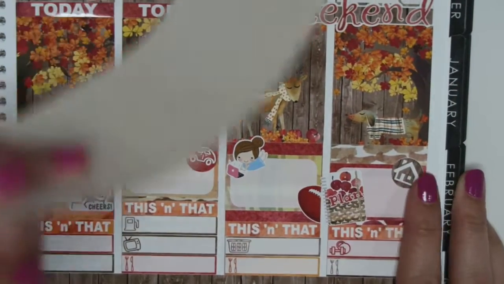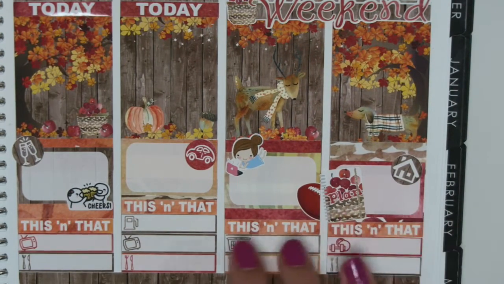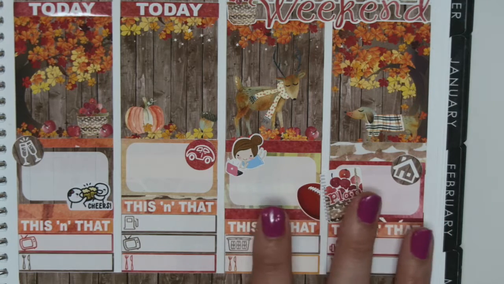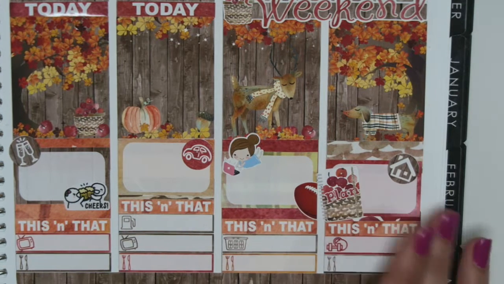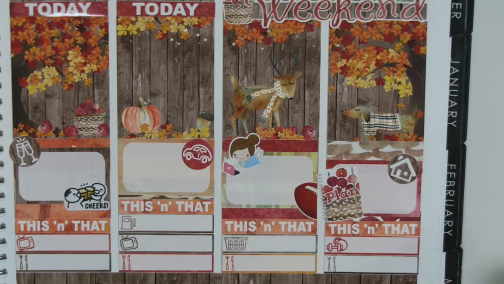So I'm just gonna put a little home icon and a planner, just because both these days I was just kind of home working on planner stuff. So thought that would make the most sense.